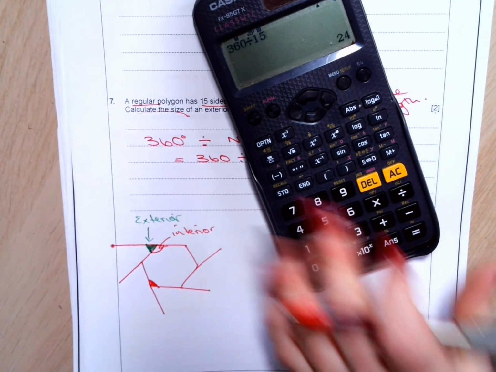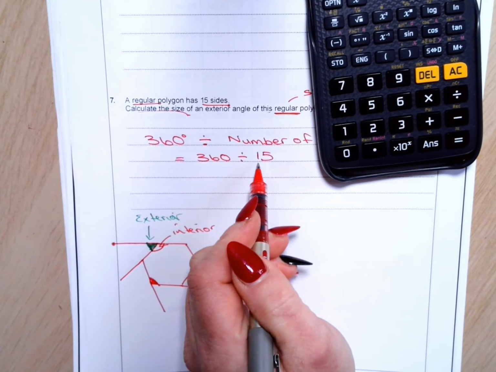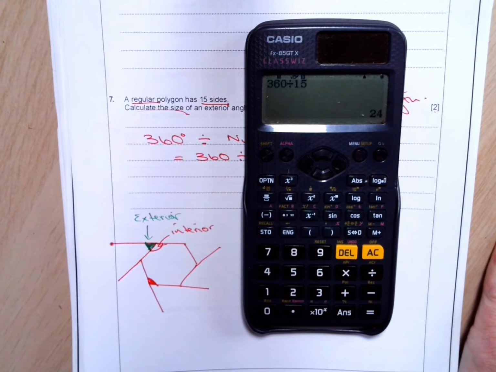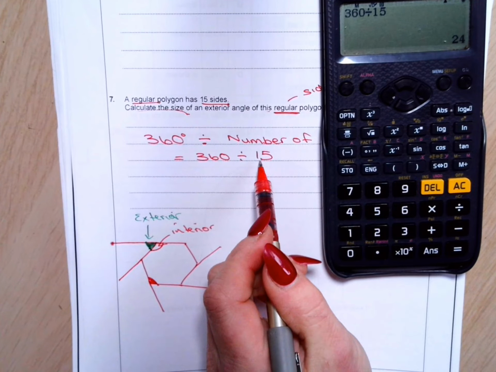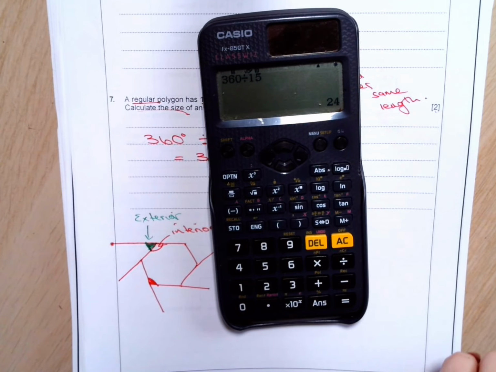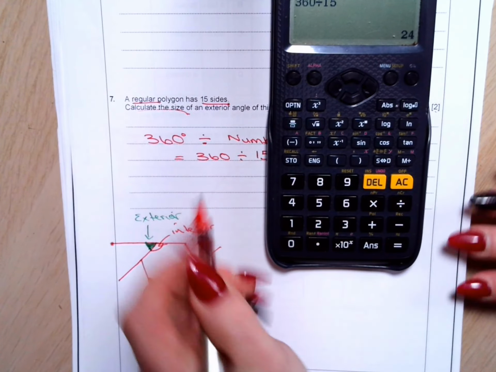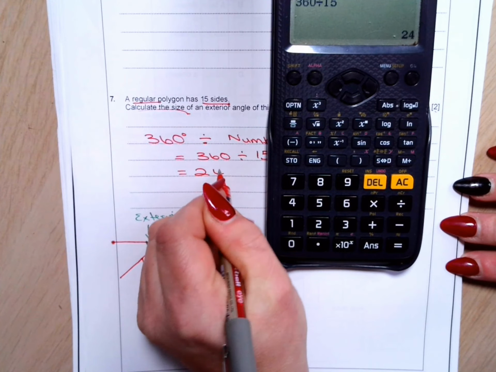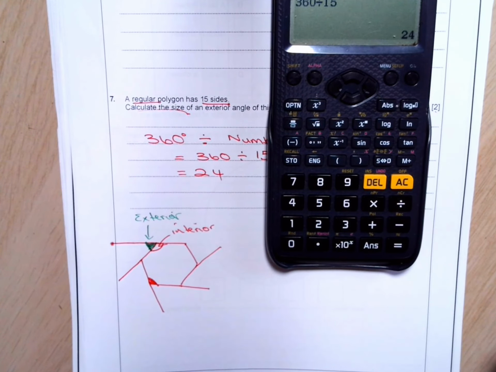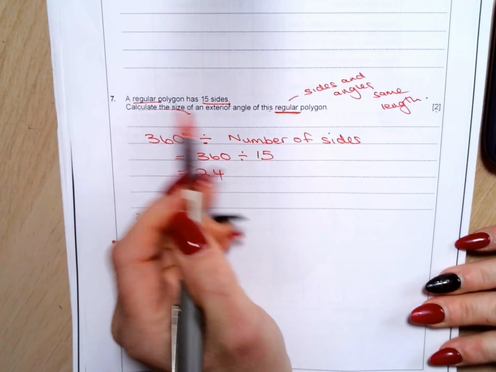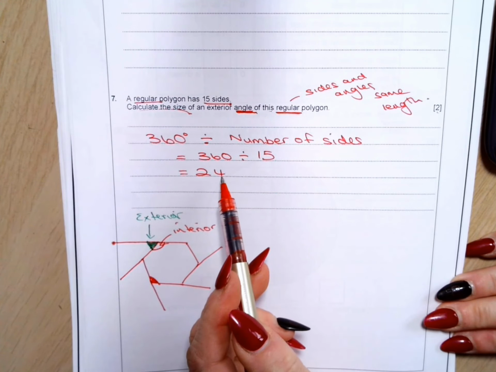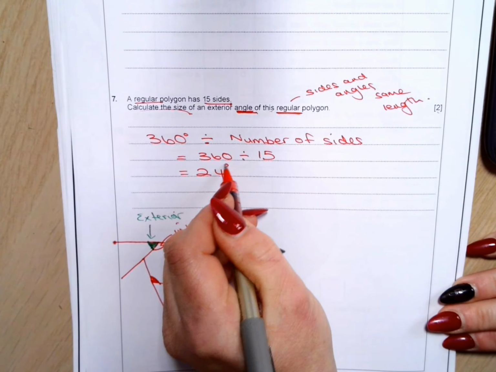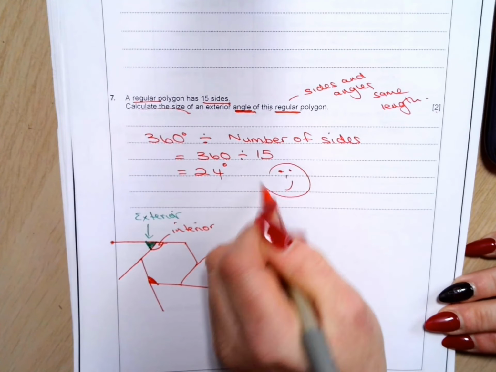Good practice is to write down your rule first, then do the calculation. Don't worry too much about trying to do it by hand, because you don't need to. Use the time wisely on the questions that you've perhaps got to think a little bit more about. So the answer is 24. Just a quick reminder, what is the question asking us? It asked us to find the size of an exterior angle. What would the units of that be? It's an angle, so they will be in degrees.